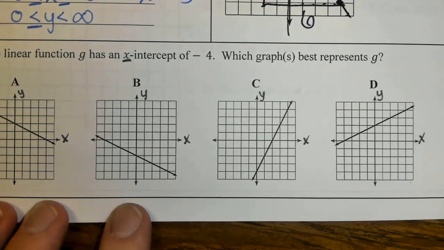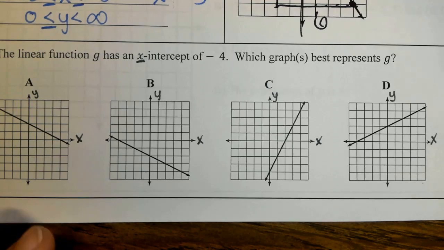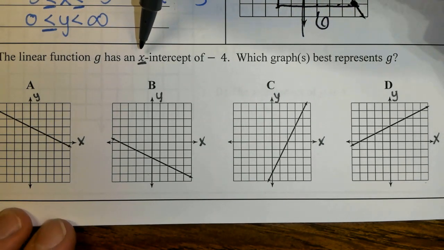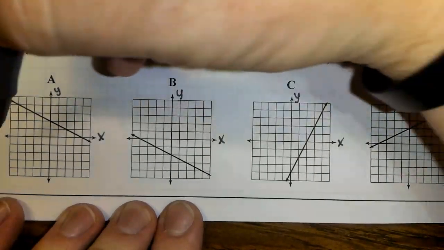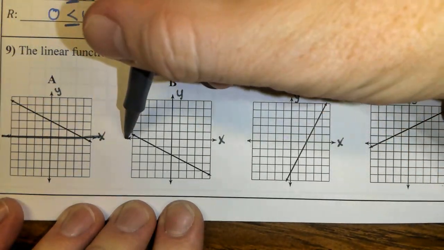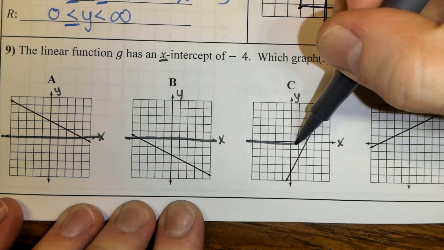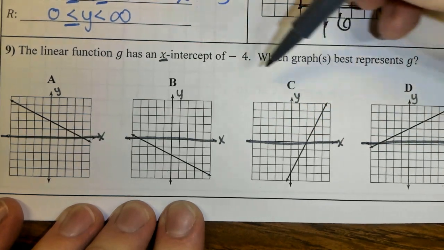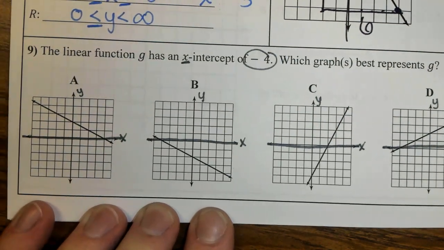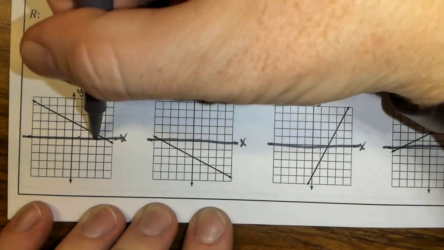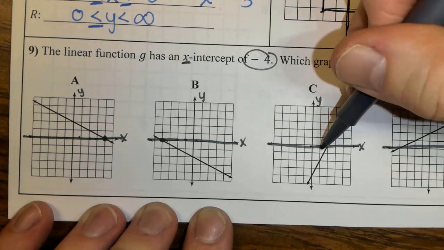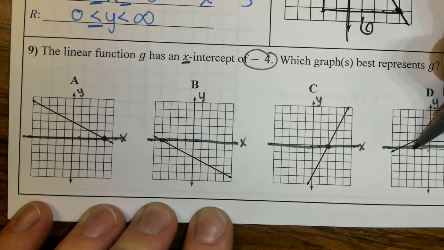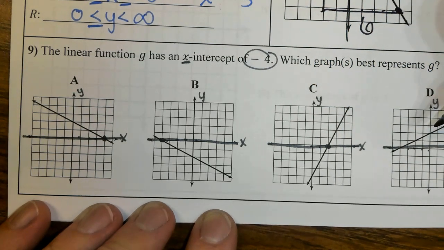Okay, so let's label. We label x and y axis. I want the x-intercept, which means the x and x-axis, right? So if I go across the x-axis on all of these, I just want to know which one crosses at -4. Okay, this one, 1, 2, 3, that's +4. 1, 2, 3, -4. And 1, 2, 3, 4, -4.